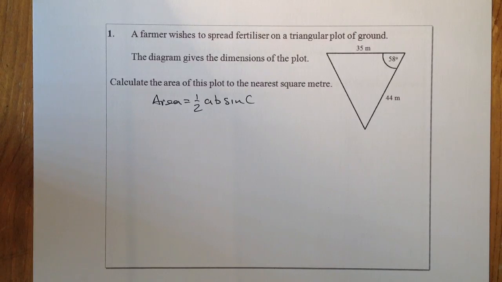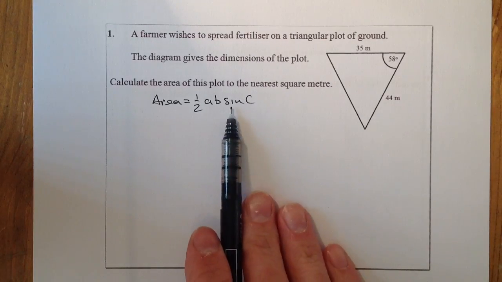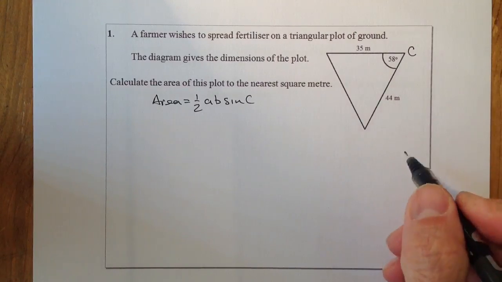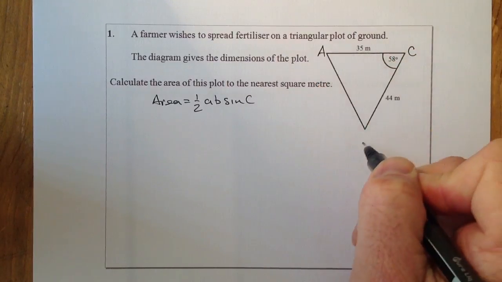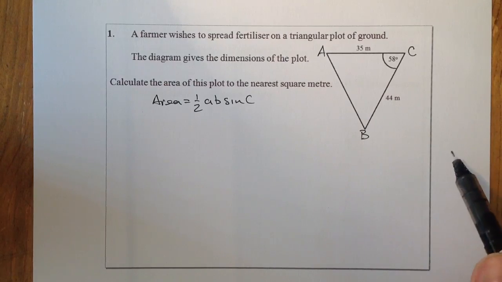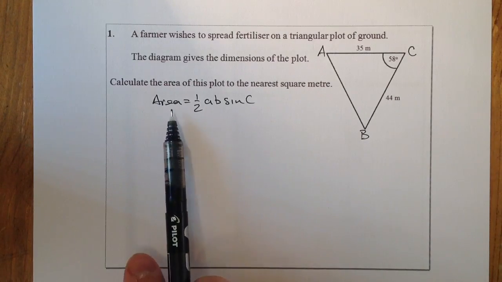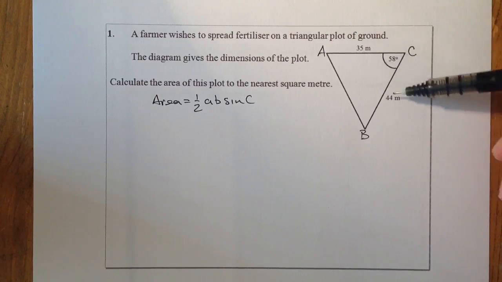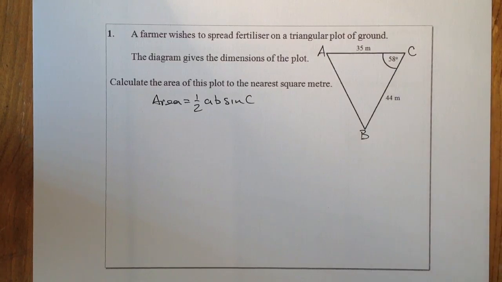The triangle's not labelled up, so first of all I'm going to label the angle up here C, and call this one A, and this one B. Remember what I need for working out the area: I need the angle and the two sides that are adjacent to it. I've got that, so it's straightforward.